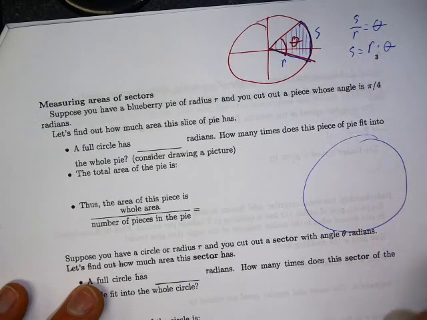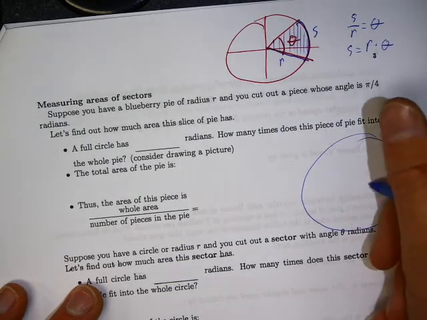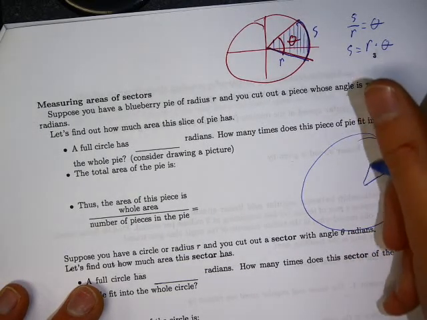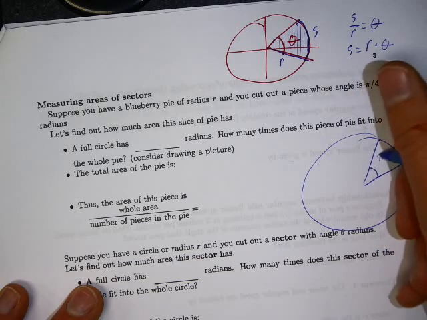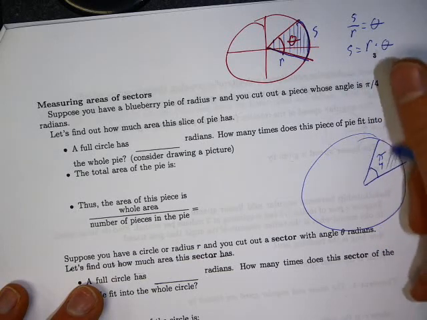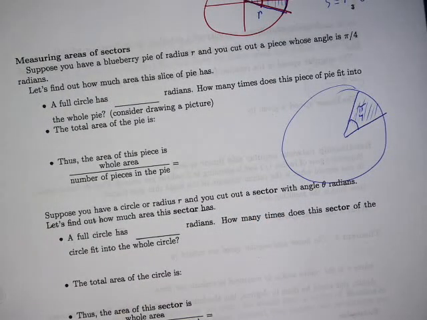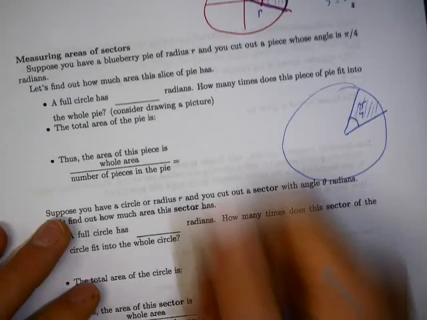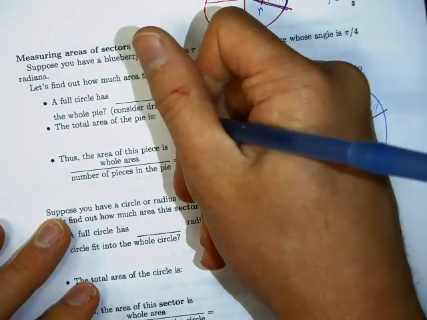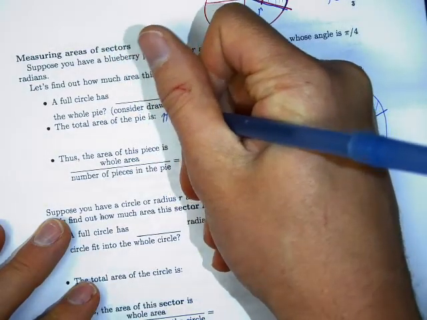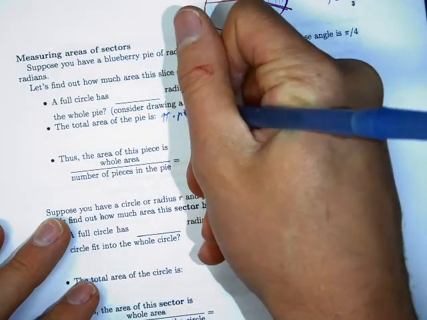So let's draw a picture. Here is the pie. I'll draw an angle of pi over 4 radians, and I'll ask how much area is in that slice. Here's how I'll figure it out. What's the formula for the area of a circle of radius r? Pi r squared. So the area of this whole pie is given by pi times the radius squared.